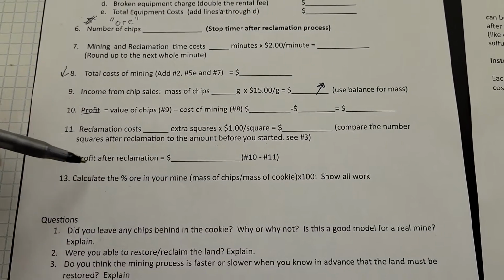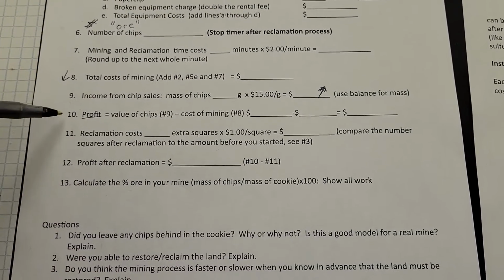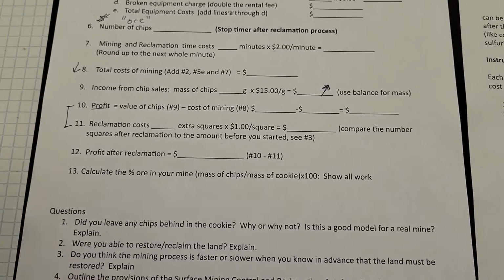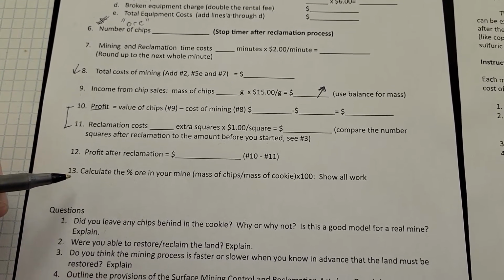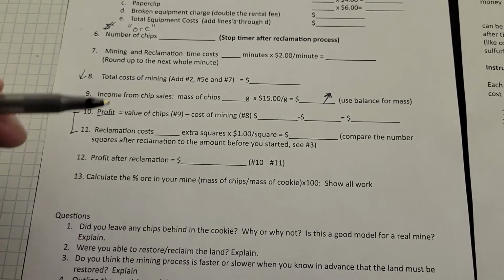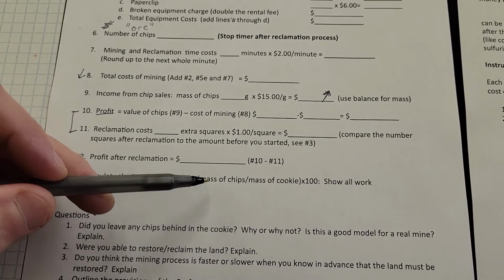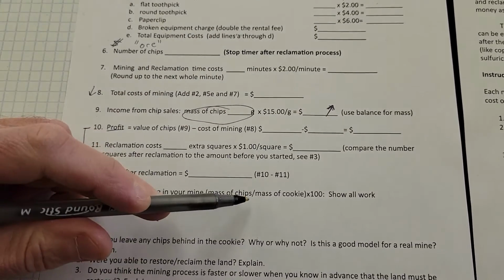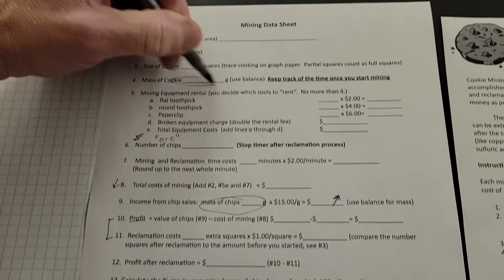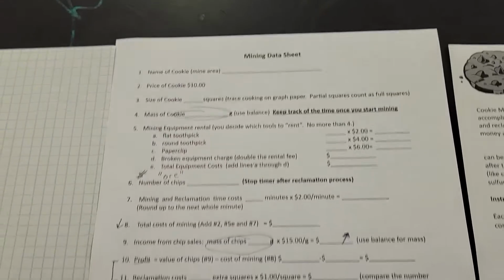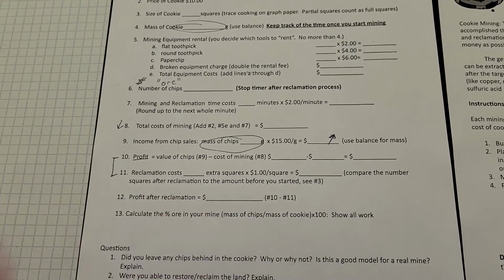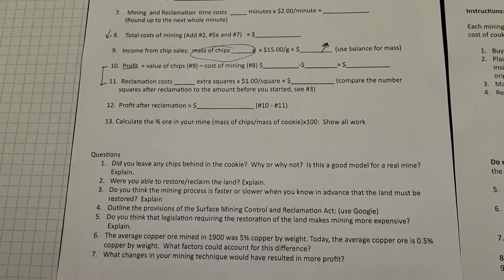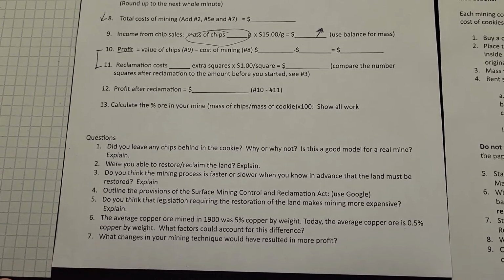The profit overall after reclamation is you're comparing numbers 10 and 11. The last thing you could do is figure out the percentage ore in your mine. Remember, percent is a part divided by the whole, so you take the mass of the chips, which is right here, and divide by the mass of the cookie, which is up there. You'll get a decimal, multiply it by 100, and that will give you percent. Then you can read through these questions, and there will be a Canvas quiz for you to finish up this lab.